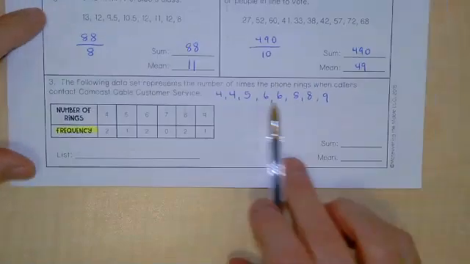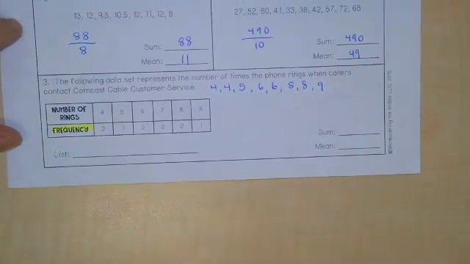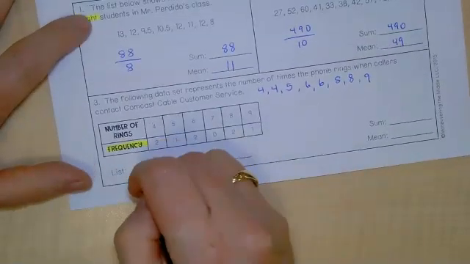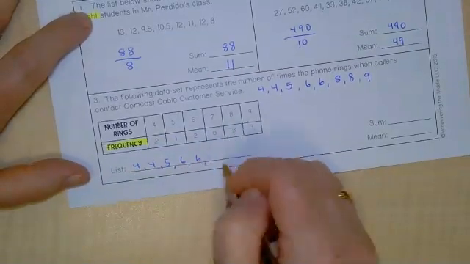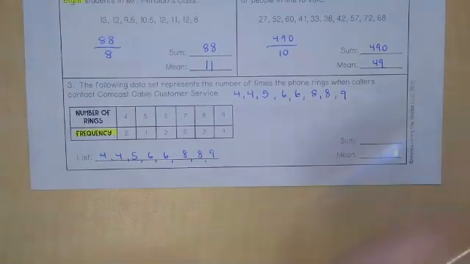So now we're going to get the total, and we're going to divide by the number of scores. Go ahead and get your calculators fired up. And we're going to find the average.